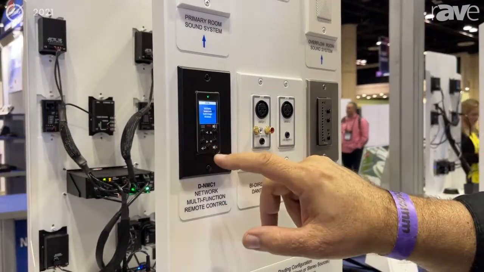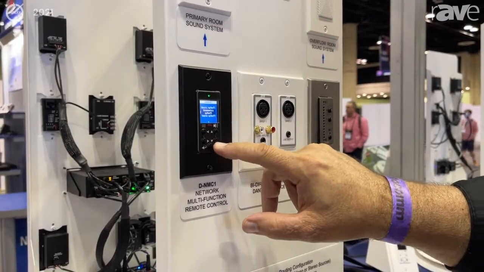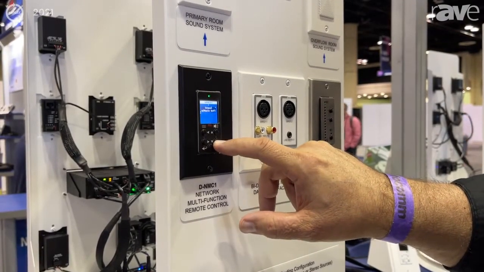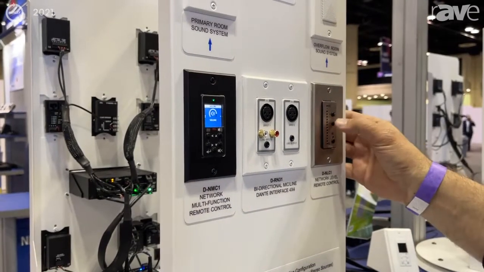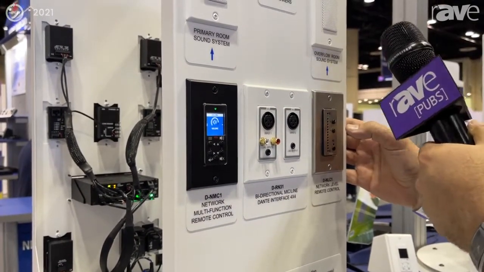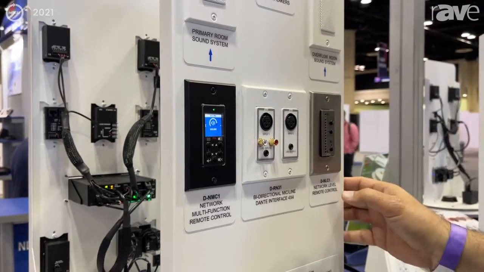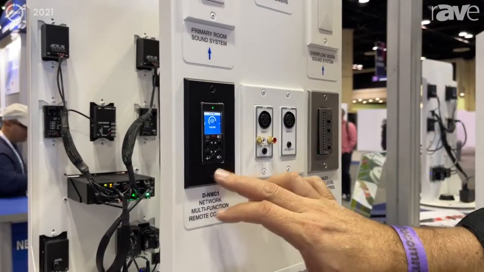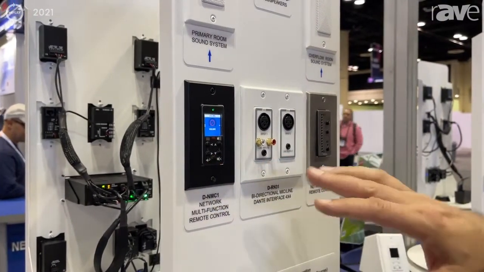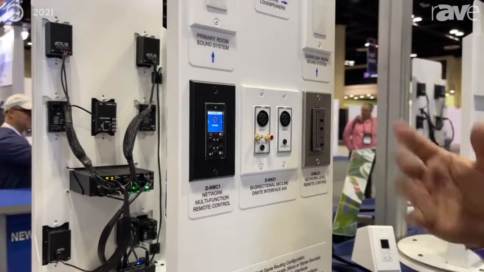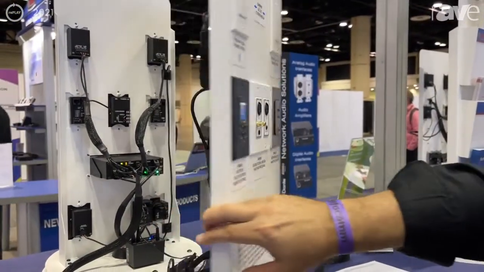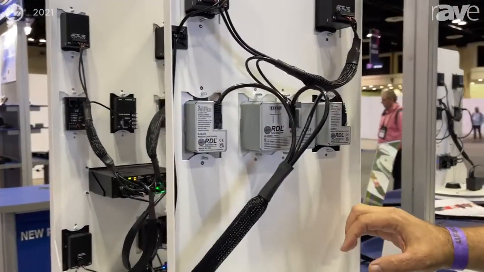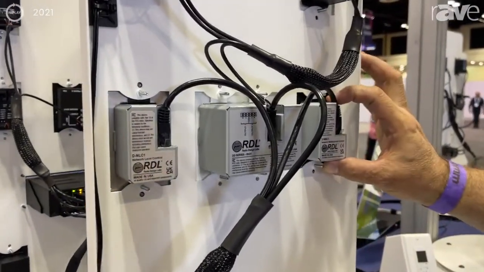On a different source, I have one where I've actually split the signal to 2 different sources, one playing background music and the other one being the meeting. I'll mute them so I can continue talking. So I can actually route the inputs and the outputs. Anything you can do in Dante controller, we can do in this little single gang remote control that also runs on PoE.